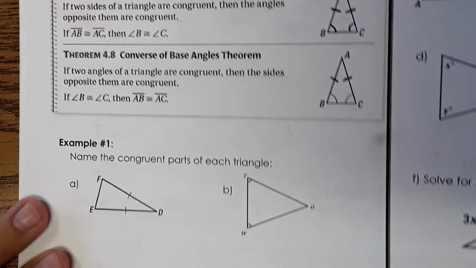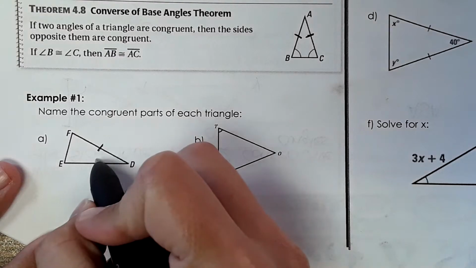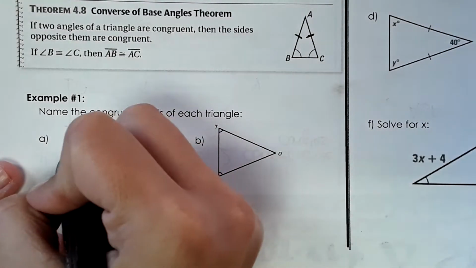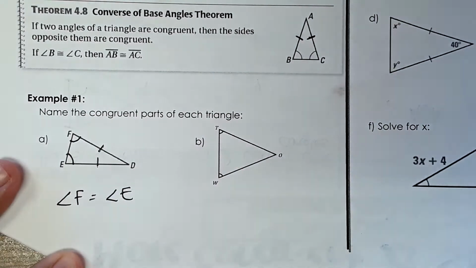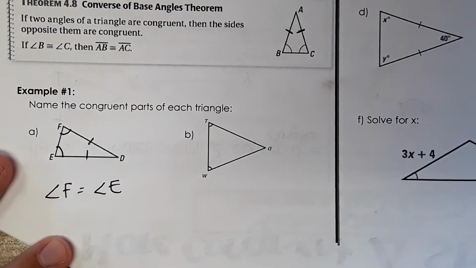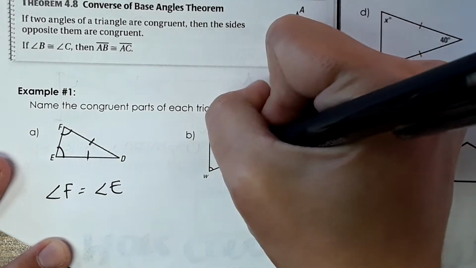Okay, now next, name the congruent parts of each triangle. So here we're shown an isosceles triangle. It has two side lengths the same, so therefore this angle would be congruent to this one. And then for B, it shows you the two congruent angles, so therefore this side would be equal to this side.